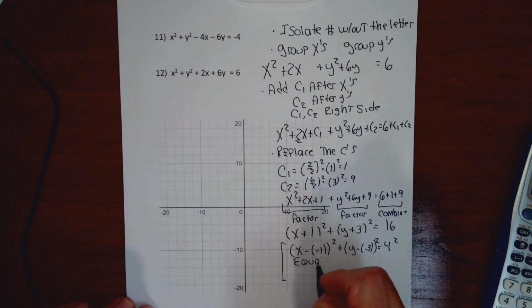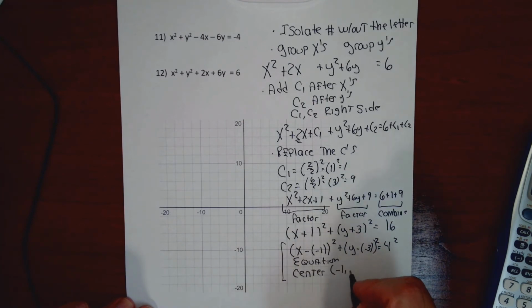The instructions want me to say what the center is. The center is just going to be pulled off with the numbers after the minus signs. The center is going to be -1, -3. And the radius is the number that's being squared, which is 4. Done with everything except the graph.